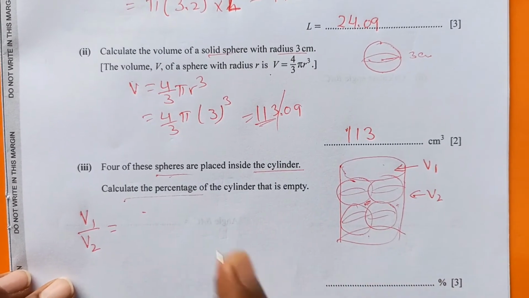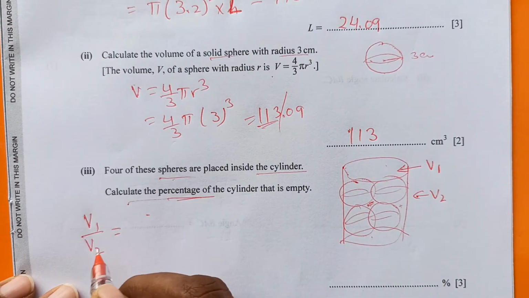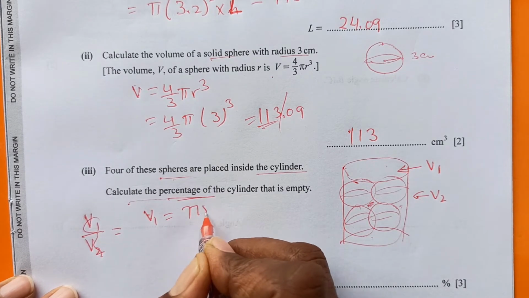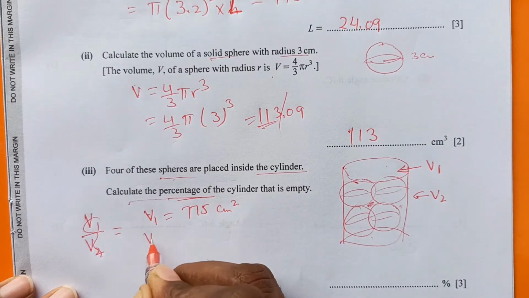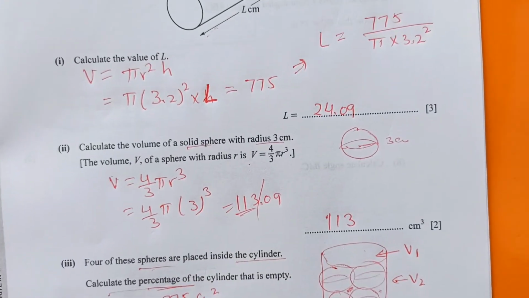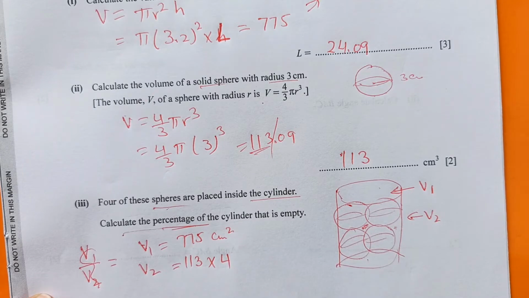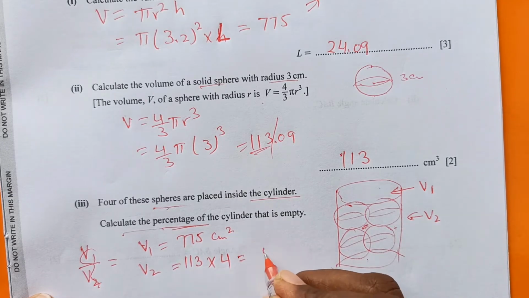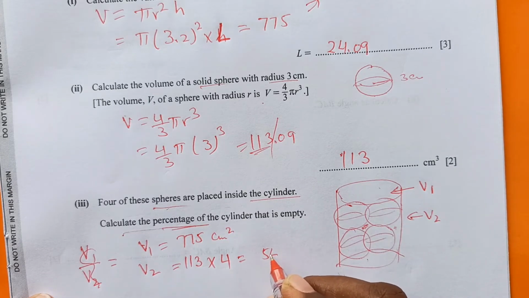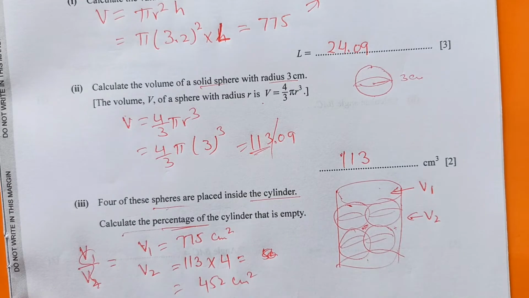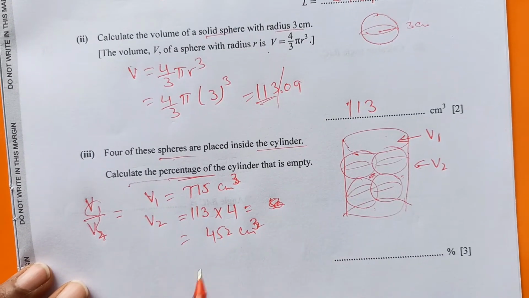We are looking for the percentage. So first let's write it down separately. V1 is 775 centimeter cubed and V2 is 113 times 4, because we are talking about 4 spheres. So this is 13 times 452, 452 centimeter cubed.